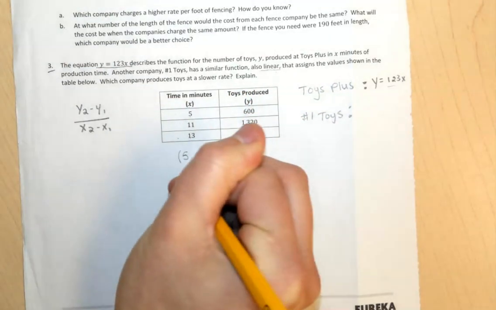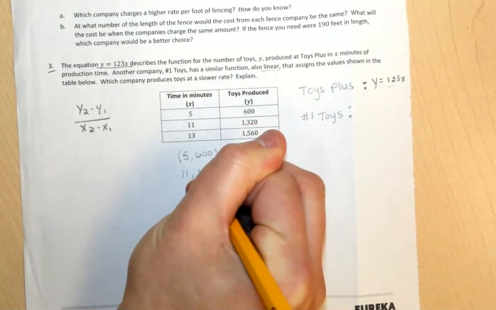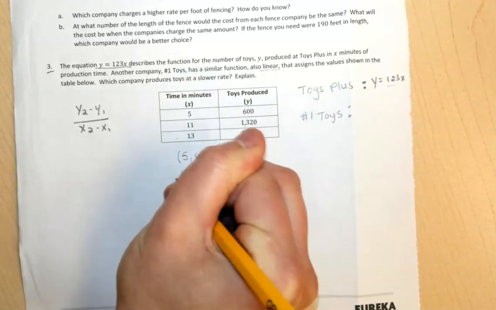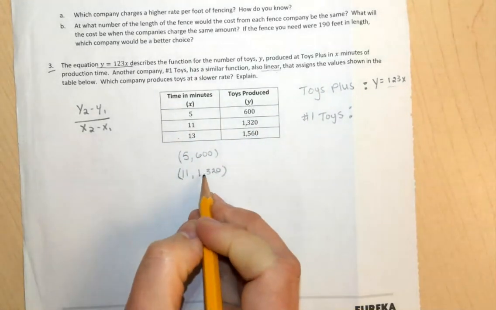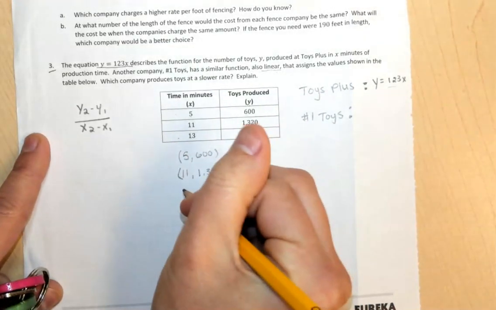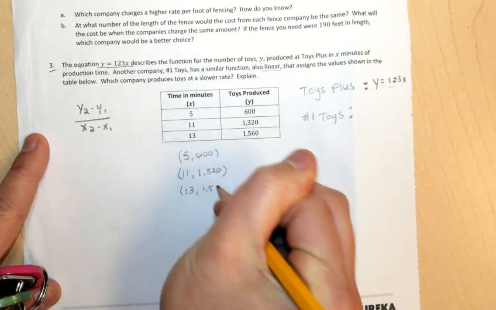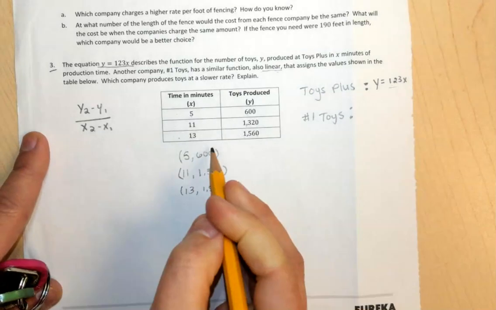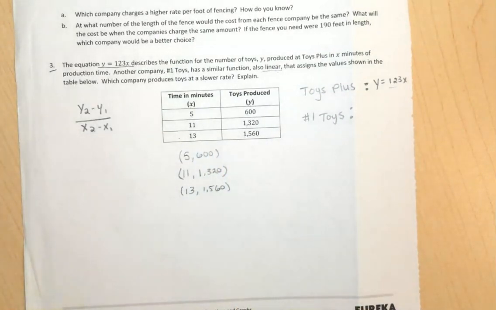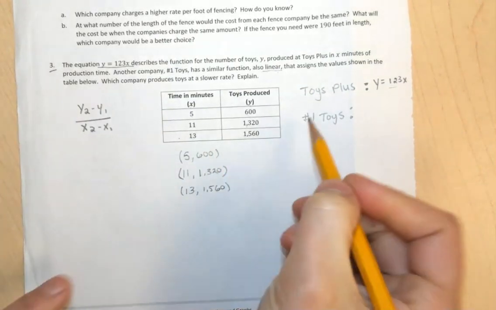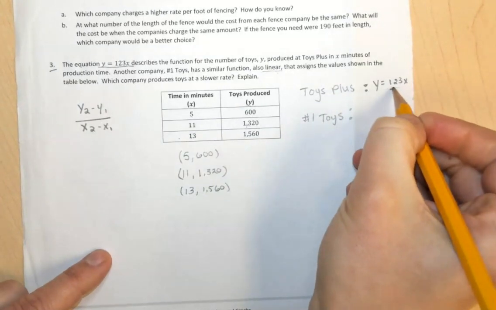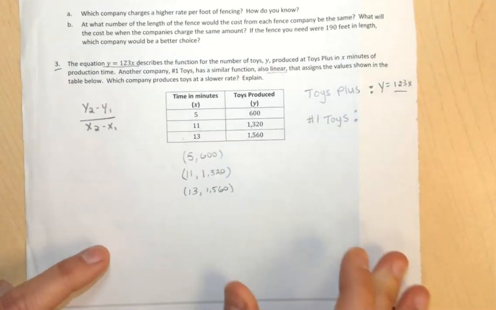There's 1 point, my x value and my y value. Big numbers, so we have to put our commas in there to represent the thousands. Don't let that confuse you. So 3 different values. This is for Number 1 Toys. We already know the rate for Toys Plus.